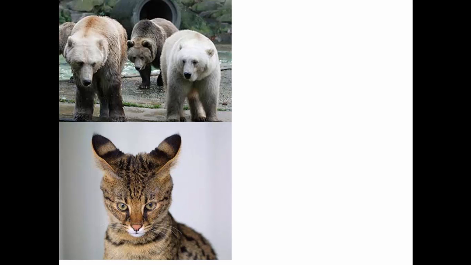I can. This is called the Savannah cat. It's a cross between a domestic cat, like a house cat, and a wild serval, which is an African cat. And I think I have a video here.